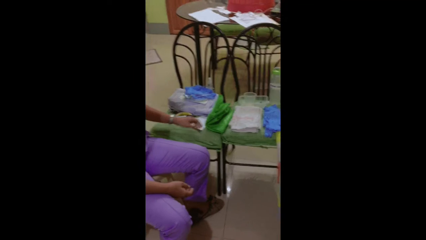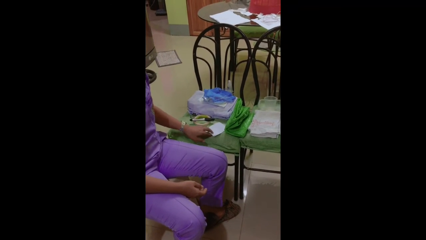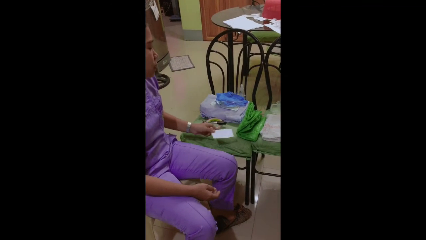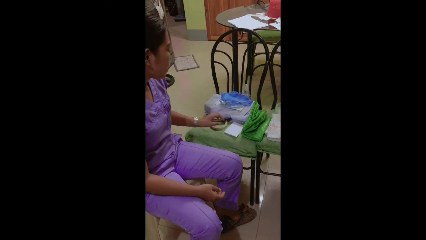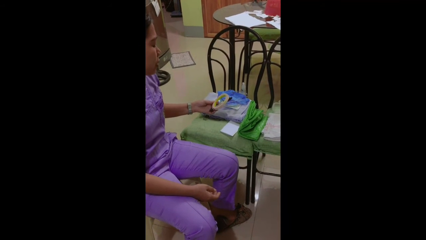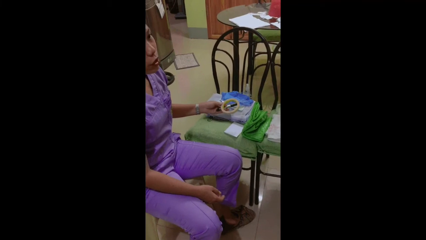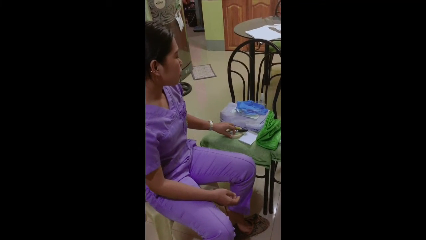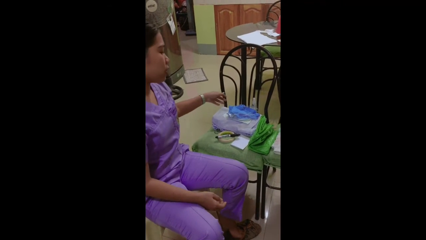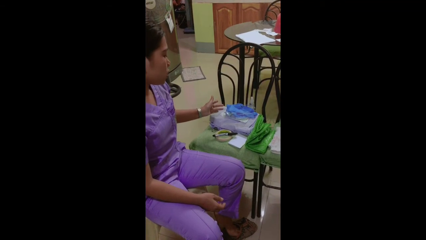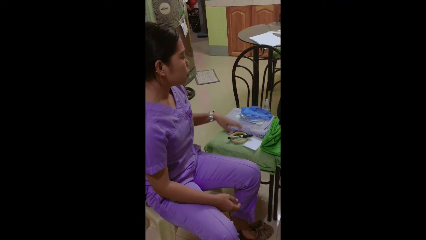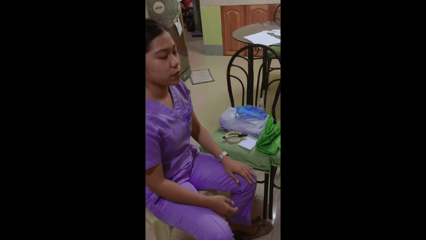waterproof pad, biohazard bag, and gauze pad or any material like bond paper if you don't have gauze pad, and then bandage tape, or if you don't have a bandage tape you can use any tape. Then PPE consisting of gloves, mask, face shield, gown or apron. So these are the materials we need in our procedure.